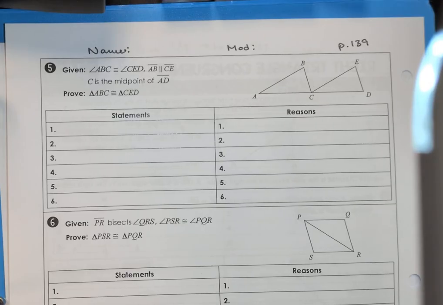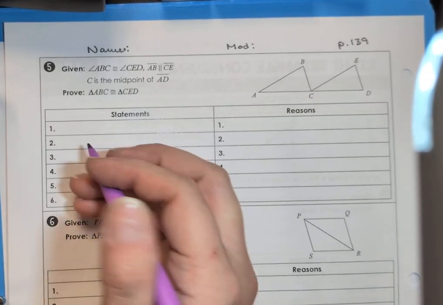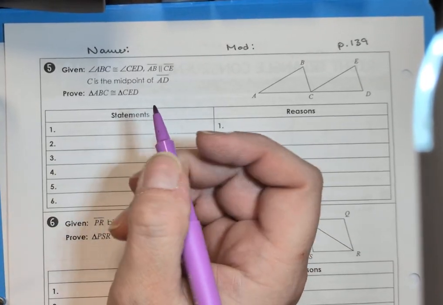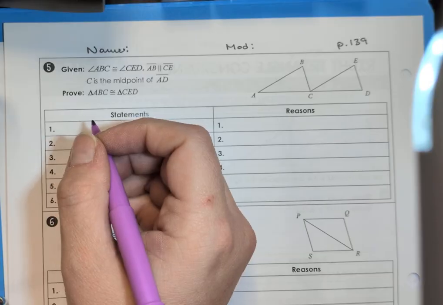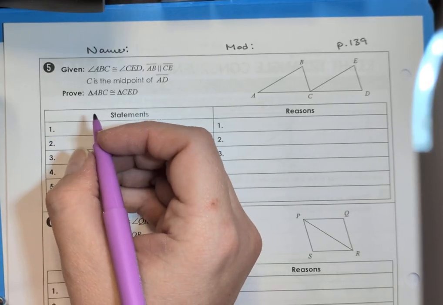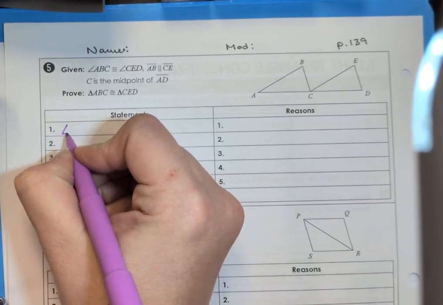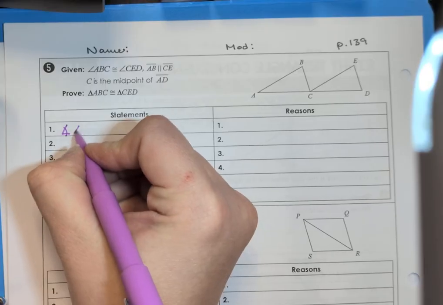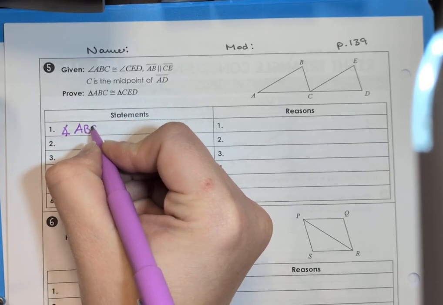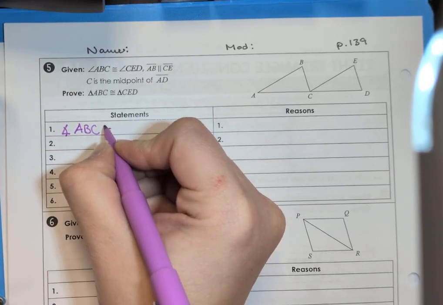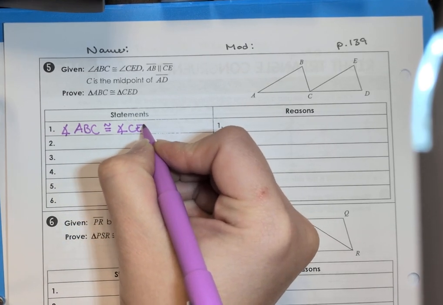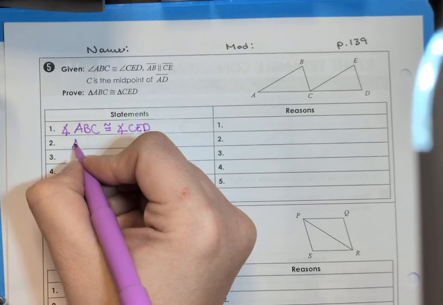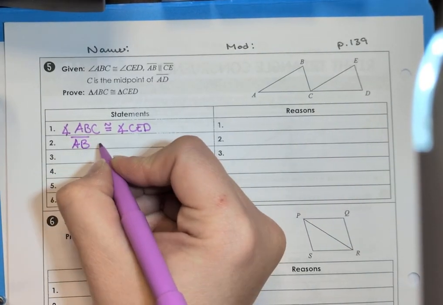Alright, number 5. The first thing you write in every proof are the given. Alright, there are how many givens? 3. Make sure you're writing 3 givens, please. Liam, find the paper. I still need you to write this though. Do they go in different ones? Yep, you can put them in different.